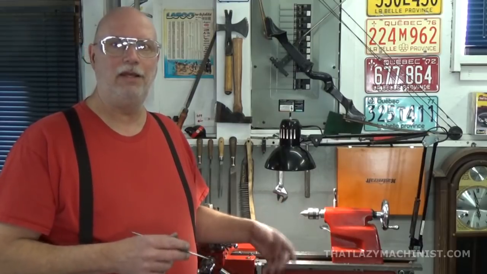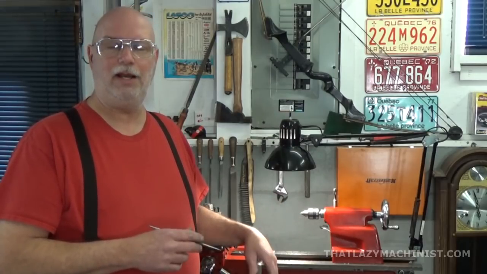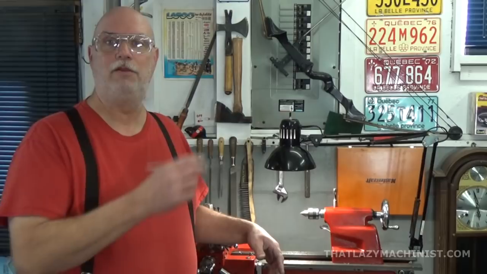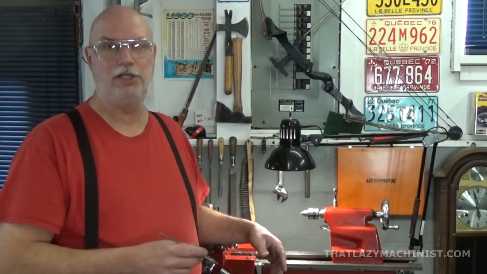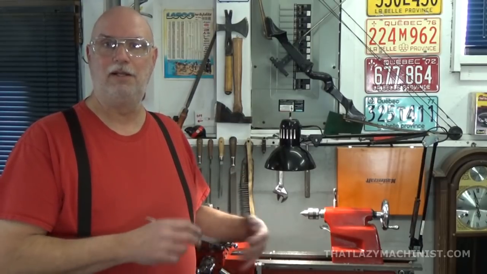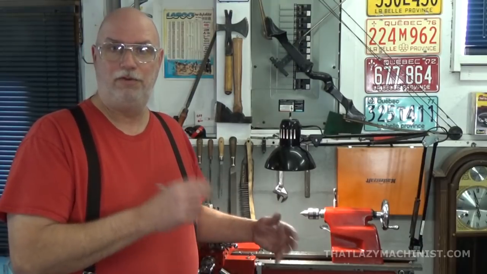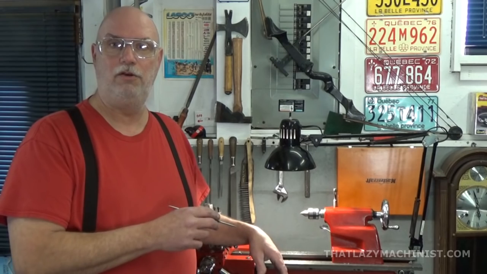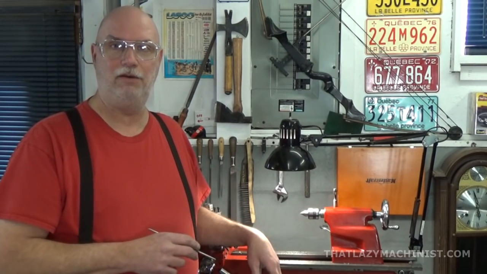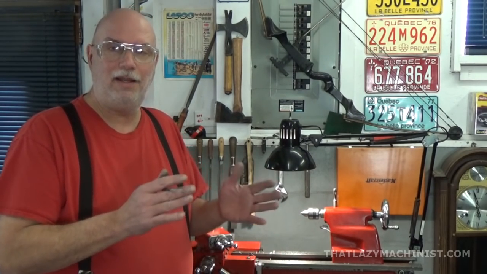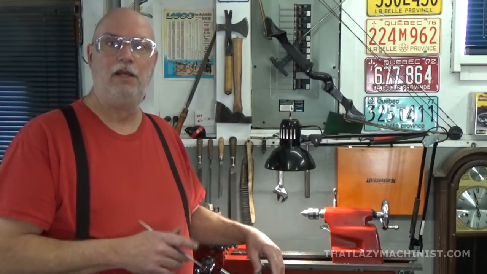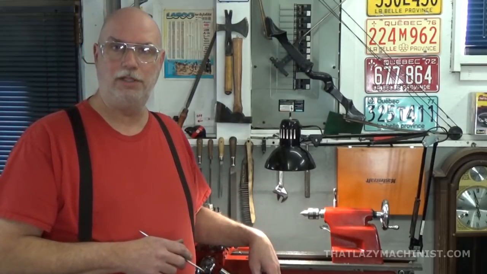I want to maintain rigidity here, and for that I'm going to start by turning the 25/1000ths of an inch end first, completely finished. Then I'm going to move on to the 50/1000, then I'm going to move on to the 100/1000, and finally the 200/1000ths of an inch. And that will maintain a maximum of rigidity throughout the machining process.